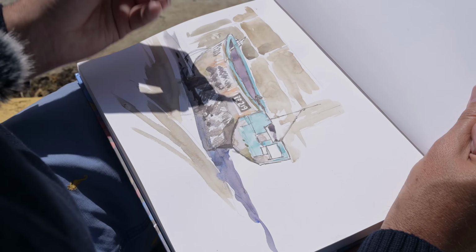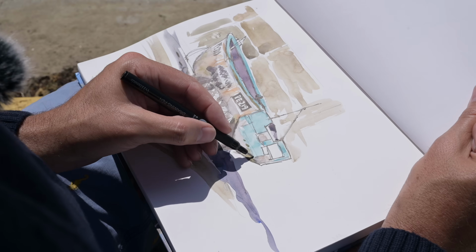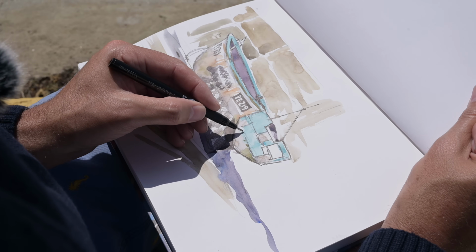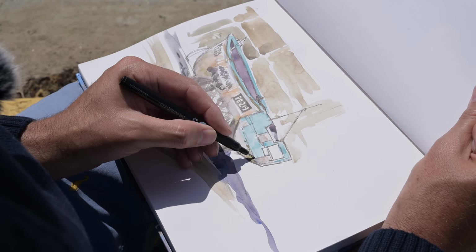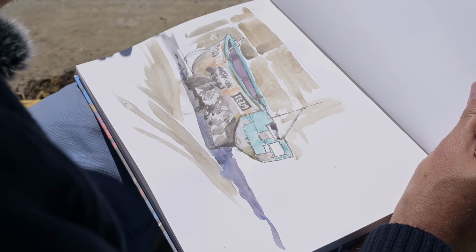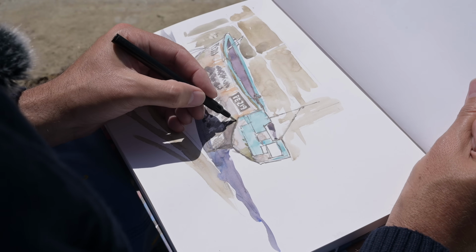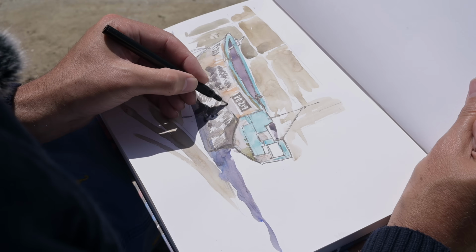And do you know what? Some of it is just pure enjoyment. It doesn't necessarily need to end up as a finished painting, or I don't need to use this necessarily for something that I'm going to work from in future.